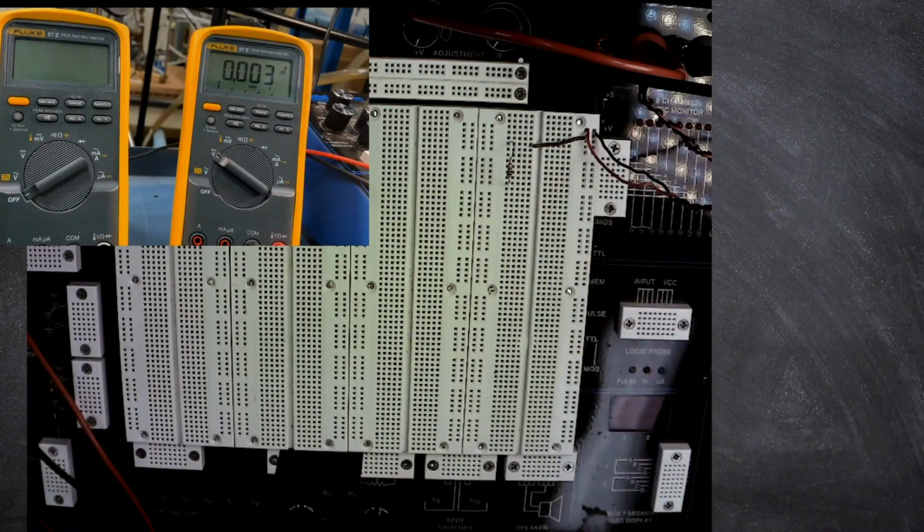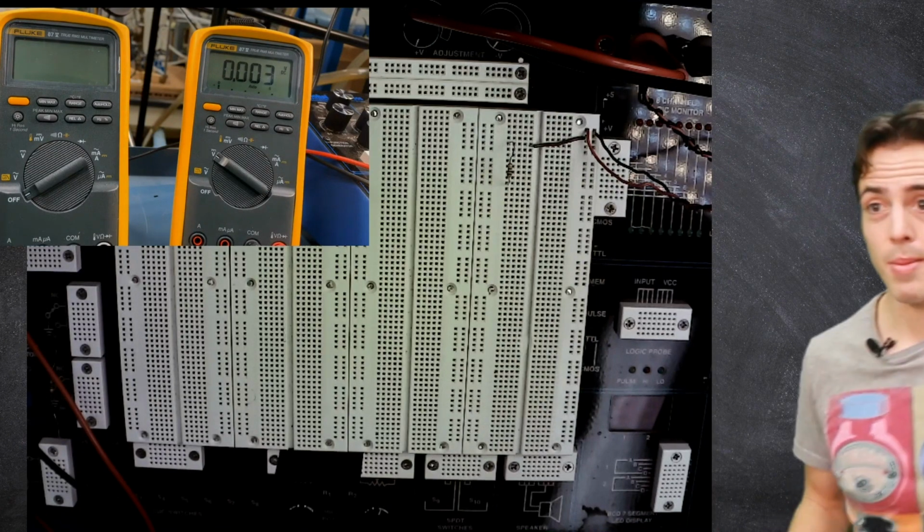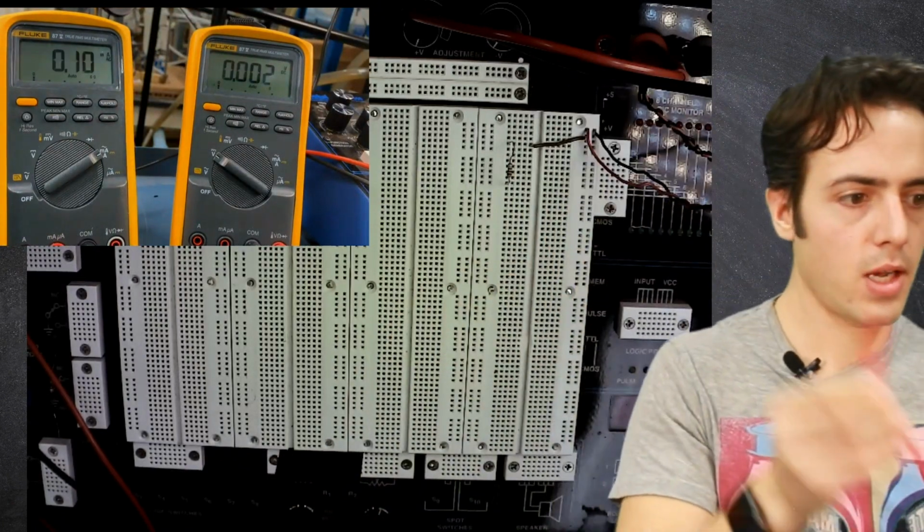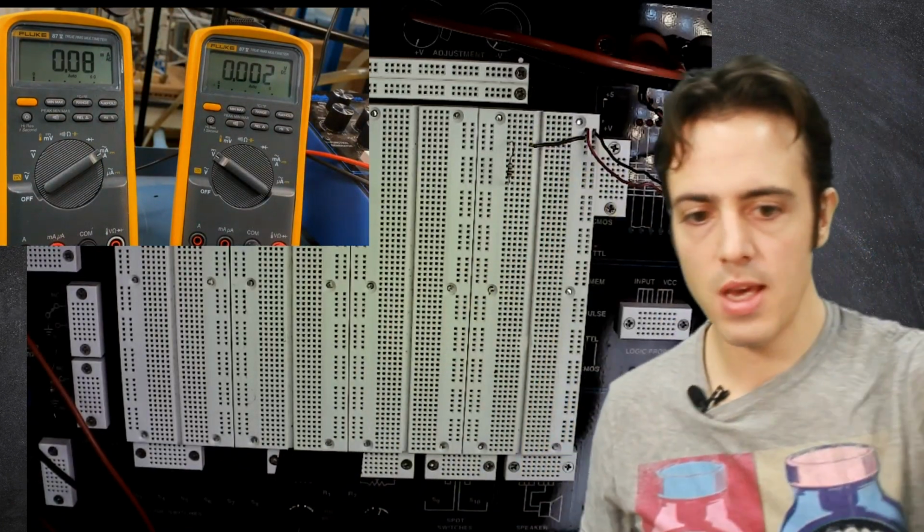And then I want to complete the circuit, but I need to complete the circuit in a way such that the current also goes through what's going to be my ammeter. So let's connect this ammeter up. I'm going to put the common terminal here, and I expect this to be milliamps. So let's put this over here. Turn it to milliamps.